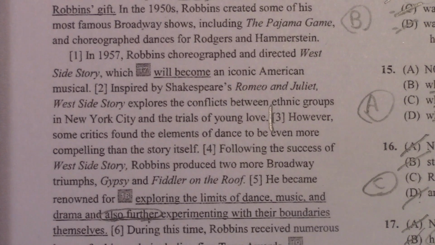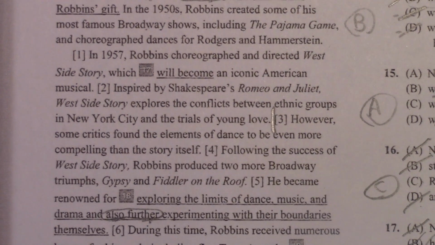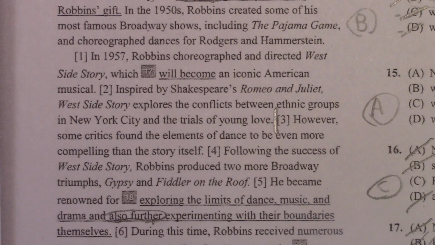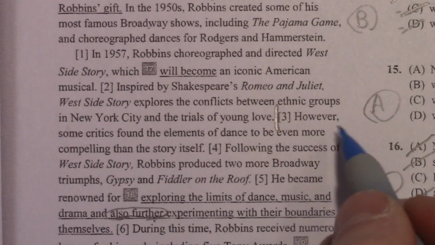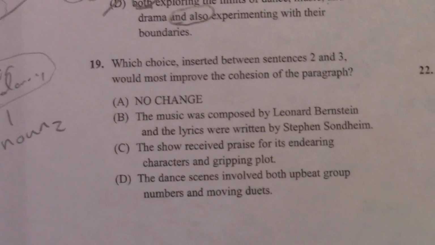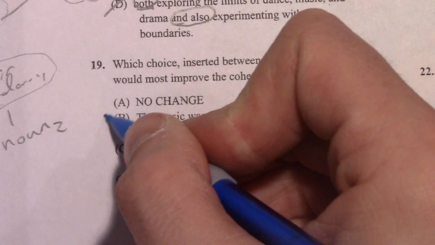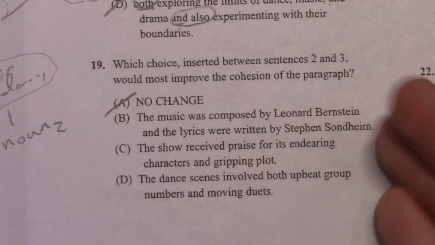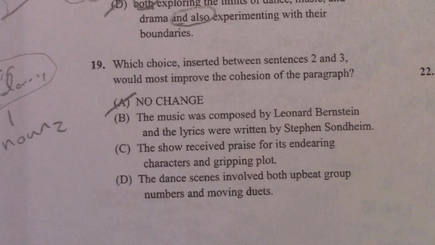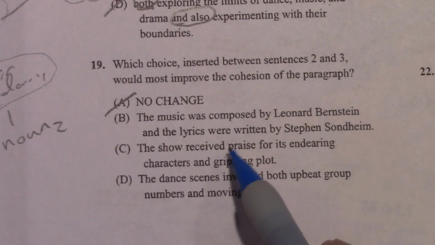Now, those two sentences are not mutually exclusive. They're not explicitly contradictory. They're not particularly differing in meaning. So having the word however here seems very strange. So let's cross off no change in 19, because as it stands, the word however does not make a lot of sense without anything in between sentences 2 and 3. They're not contradictory to one another. So let's look at option B.